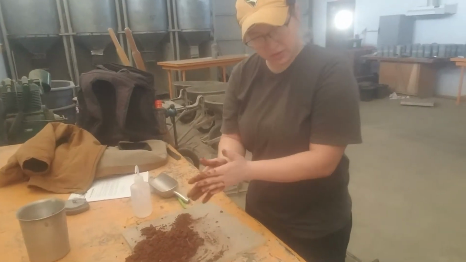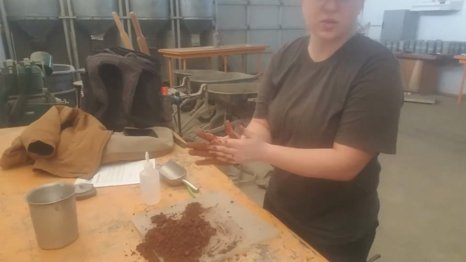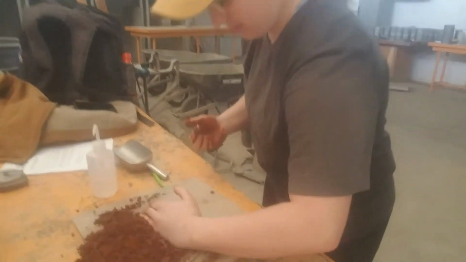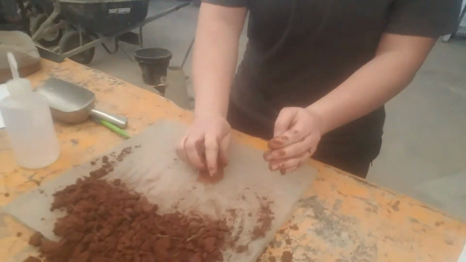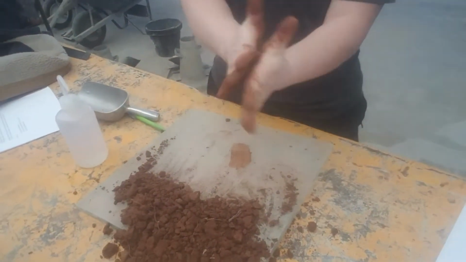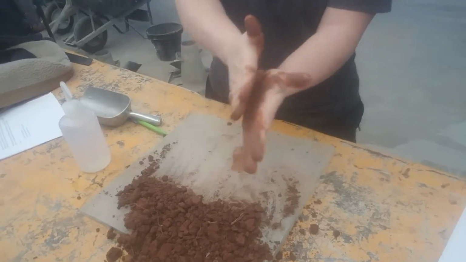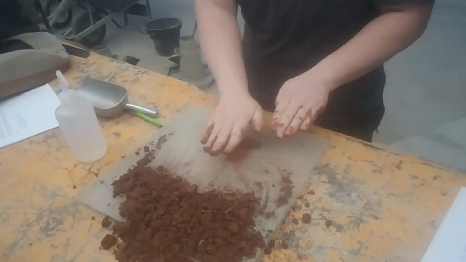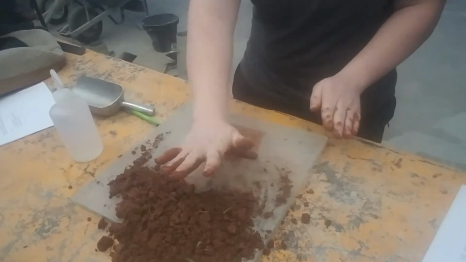Our final test is the plasticity test, or the snake test. So for this test, I take the sample and roll it into a cylinder, and the diameter should be 1/8 of an inch.